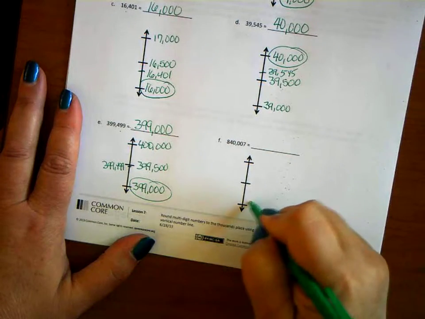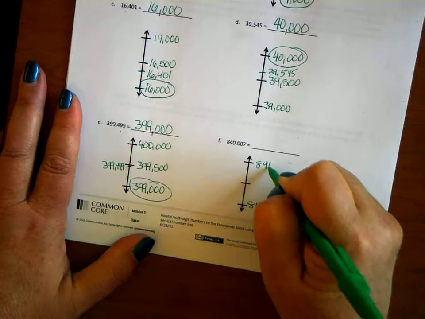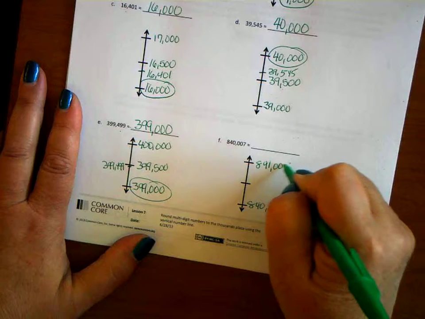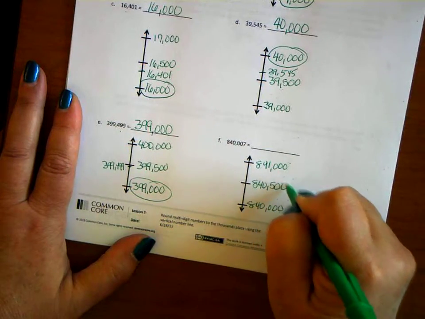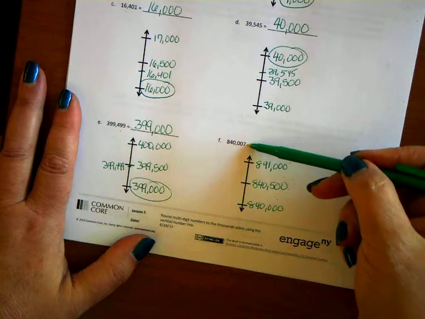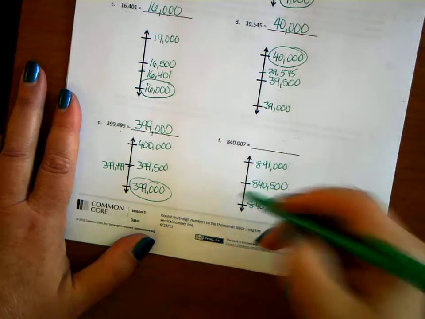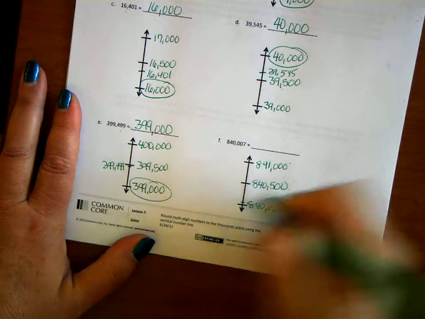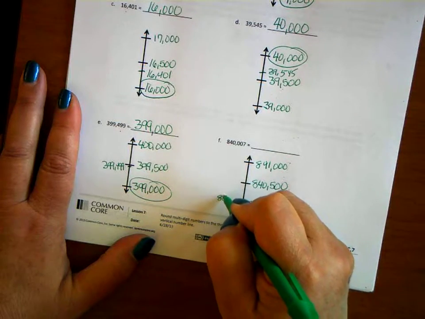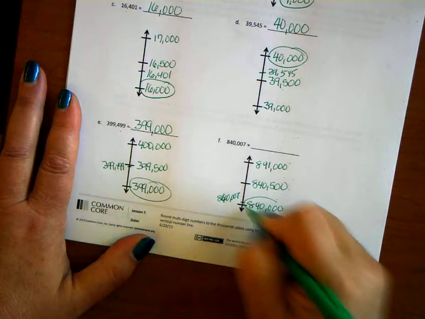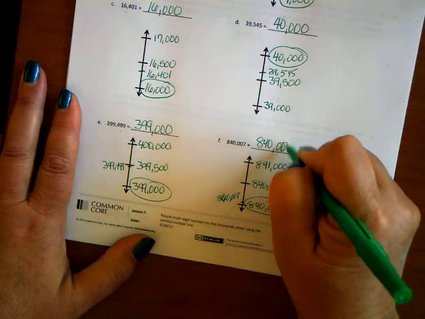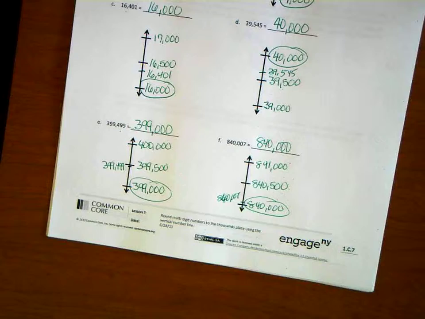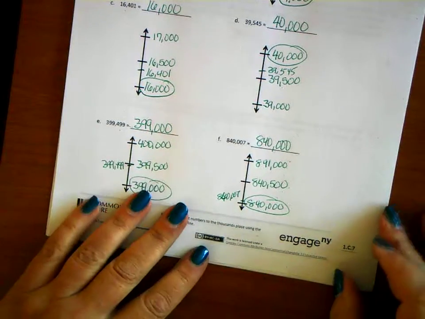And last, 840,000, 841,000, 840,500. So 840,007 is barely off the line here. So it is closer to 840,000. Okay.